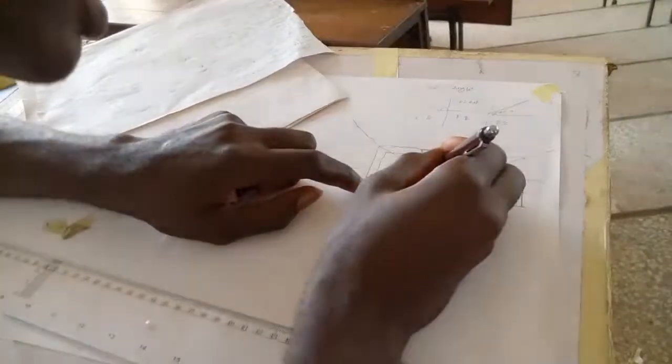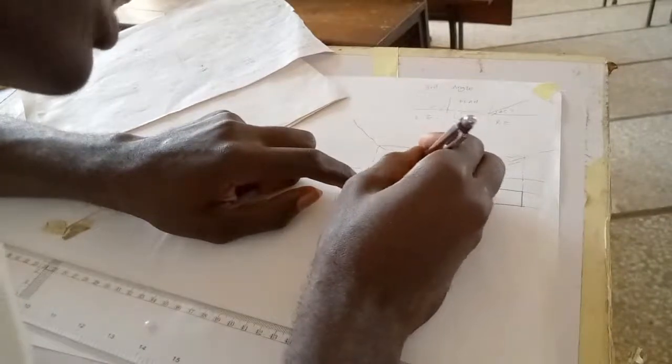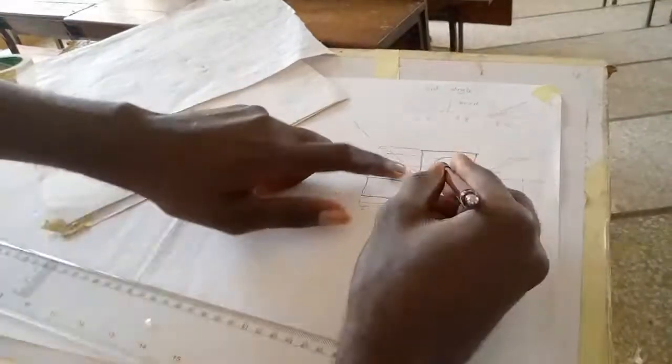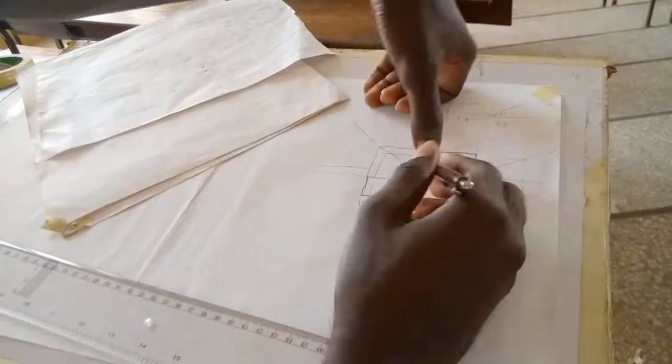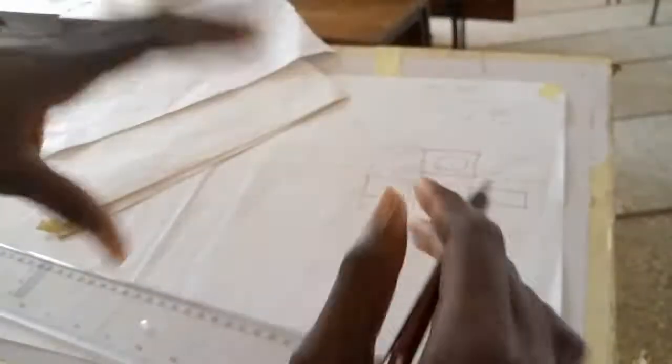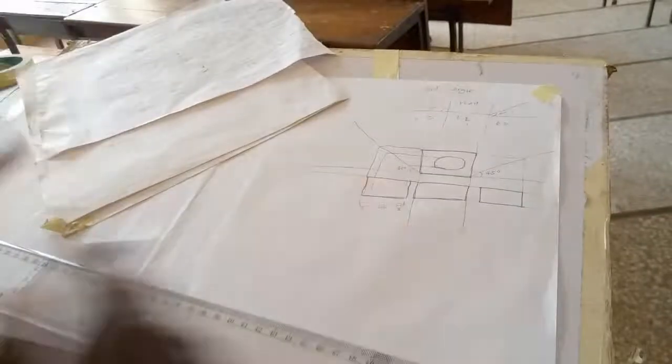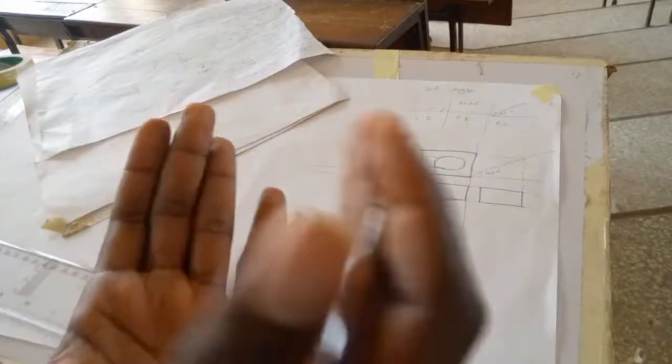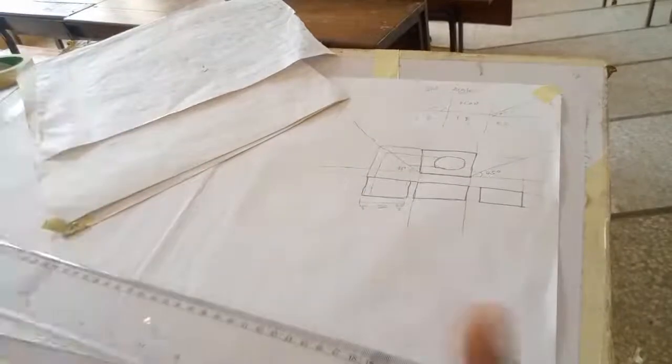Same thing for here. You draw your thin line. All you have to do is make sure the thin line is parallel to all the other parallel lines. All horizontal lines will be parallel to each other, and all vertical lines will be parallel to each other. Once you do that, you notice that the horizontal lines and the vertical lines are perpendicular to each other.